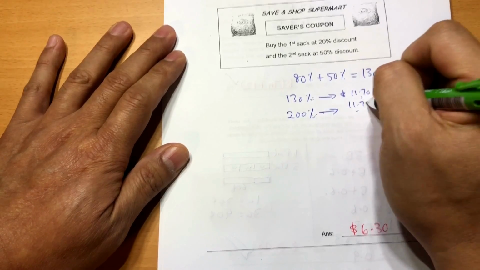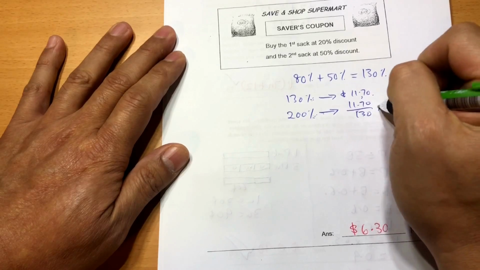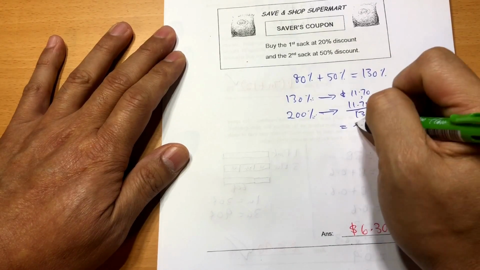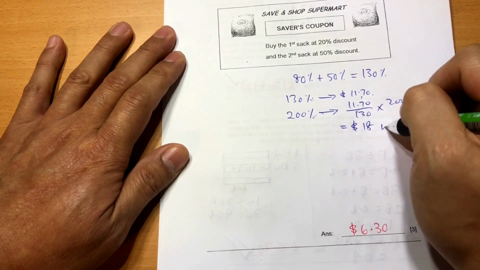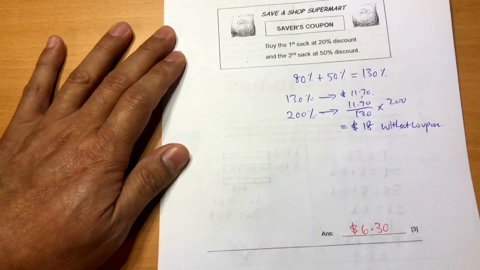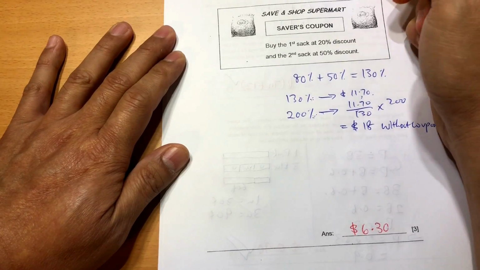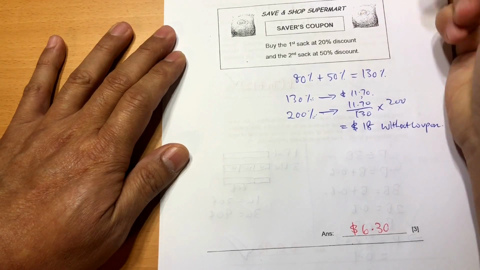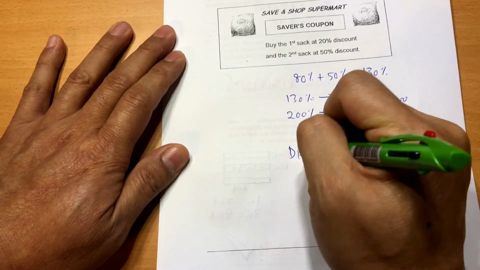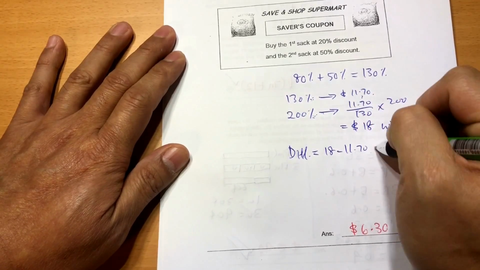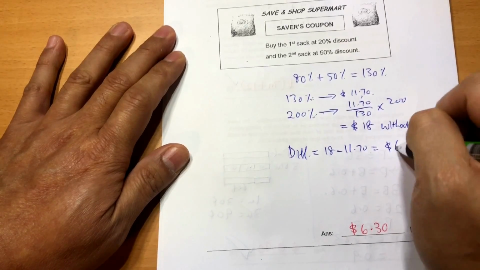Put that into your calculator and that will give you $18. That's without the coupon. So the question here is, how much more would she have to pay if she did not use the coupon? The difference is 18 minus 11.70, and that equals $6.30.